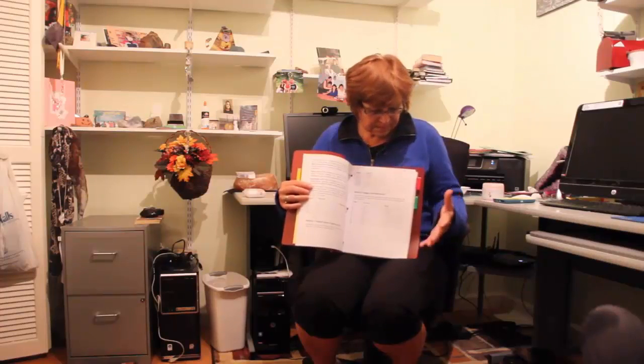So remember to have all these tabs and put those things in between those tabs where it should go. So your notebook is going to be very organized, and it's going to be really easy for me to go through and grade it for you.